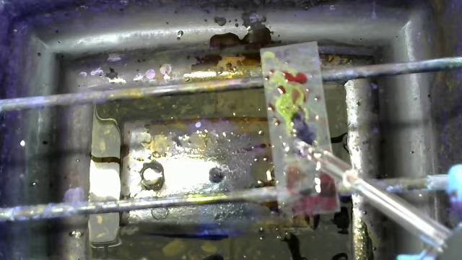Now we're going to add our acid alcohol. Again, only a few seconds.